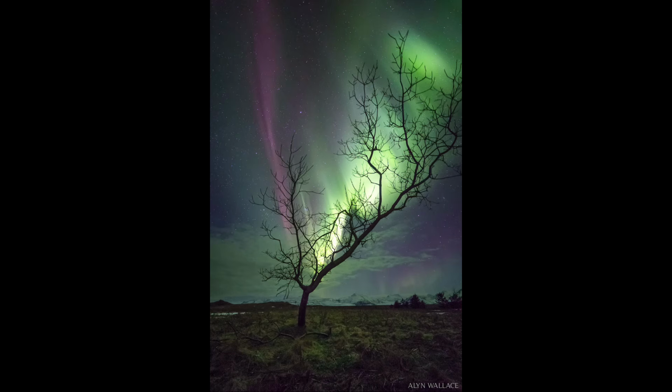Now, this image was taken in Iceland back in March of 2017, and was a time where there was a reasonably strong aurora visible in Iceland.